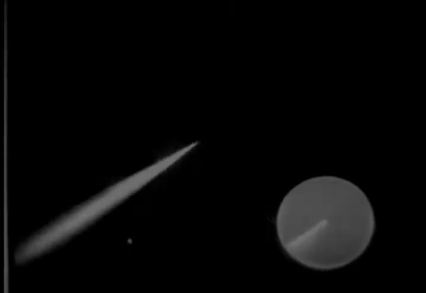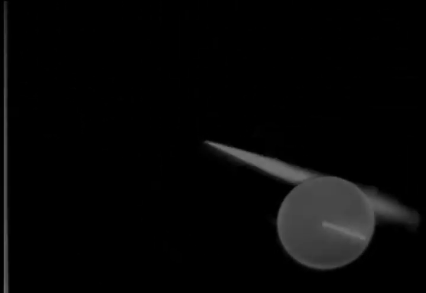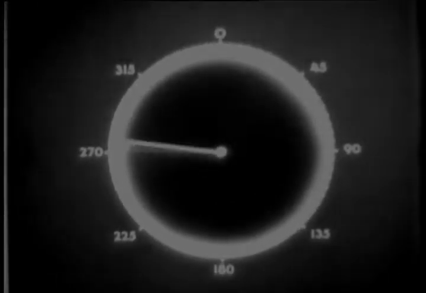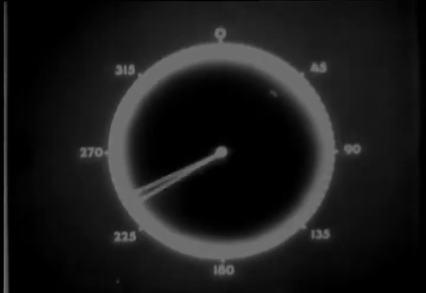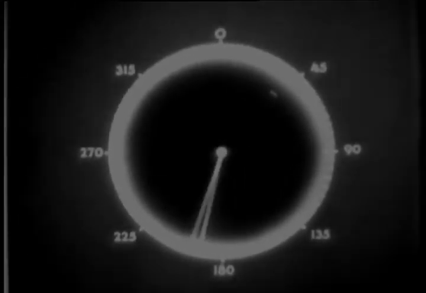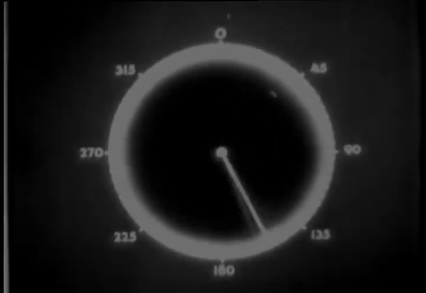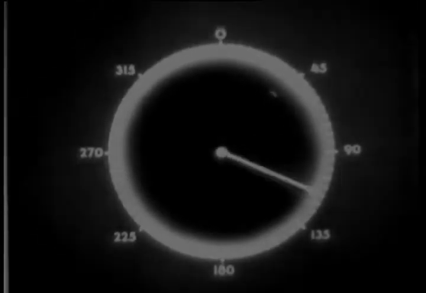The rotation of the coils, and hence the sweep of the baseline, is synchronized with the antenna, so that the baseline is always pointing in the same direction as the antenna. So, by calibrating the edge of the scope, you can read the azimuth of the target at a glance. For instance, if a target shows up here, it's no trick at all to report its azimuth as 40 degrees. Notice, too, that since the glow of the target signal persists for some time after the baseline has painted it, you can make very accurate reports.